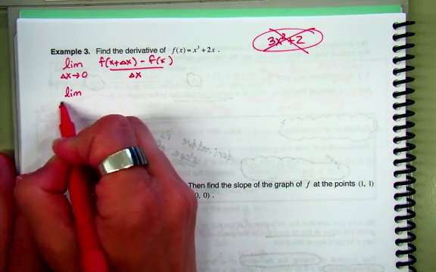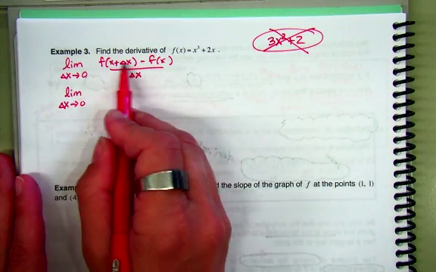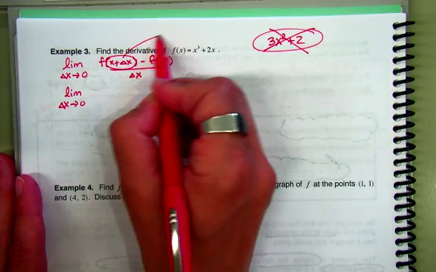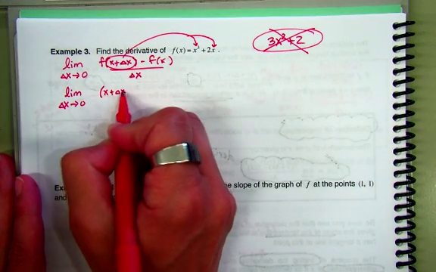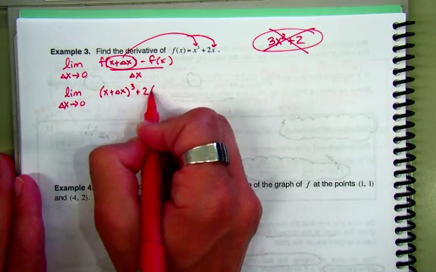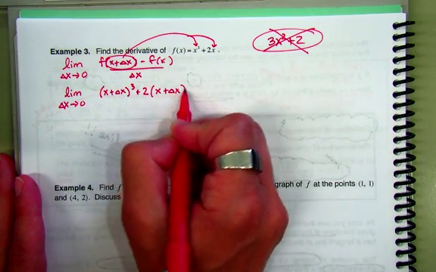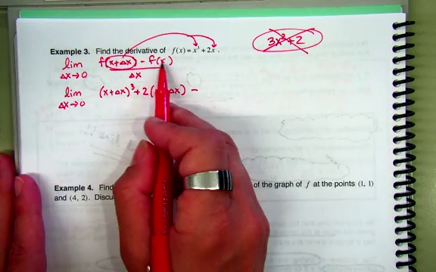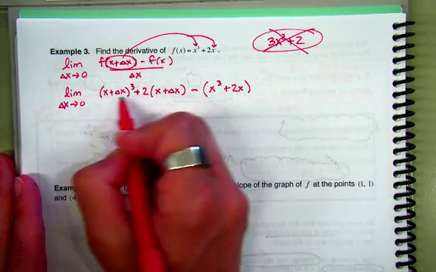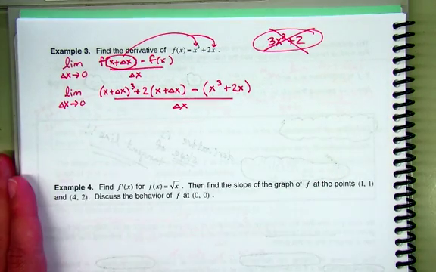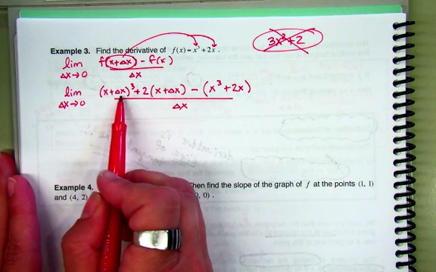All right, so we can do this. The limit as delta x approaches 0, f of x plus delta x, I'm going to take that and plug it in for my x's here. So I'll have x plus delta x cubed plus 2 times x plus delta x. Then I'm subtracting off all of f of x, don't forget parentheses, all over delta x.